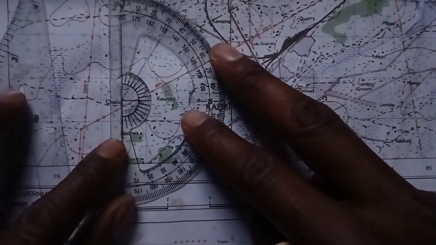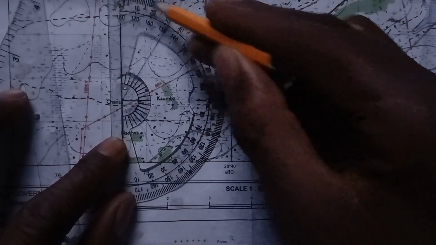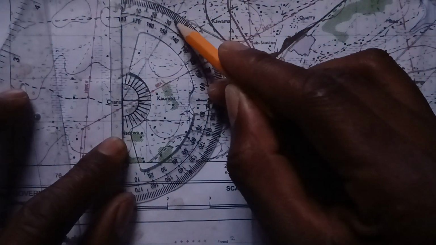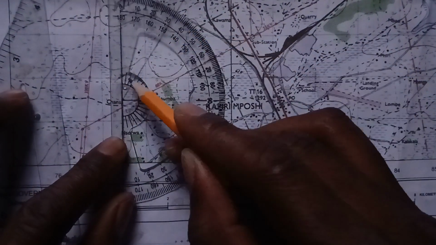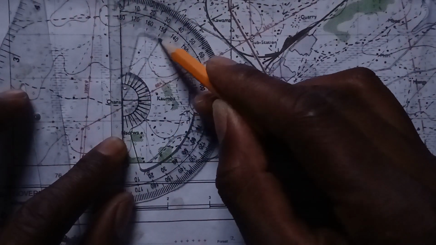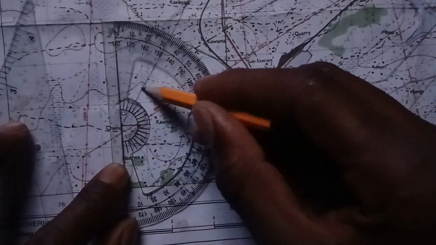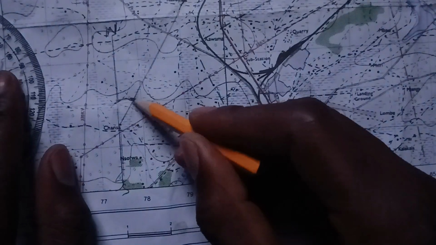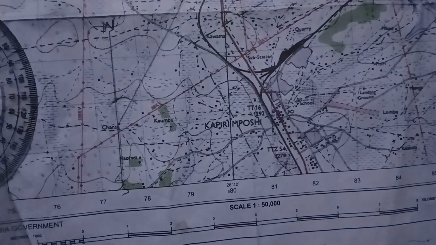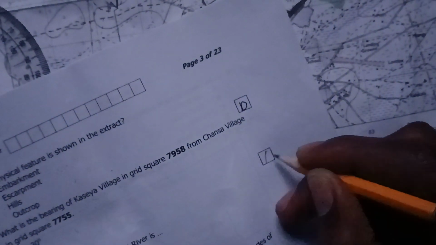The village straight. You start from 0 to this number. It can show that it's on 30. So this angle starting from the north to this angle which is here, the angle is on 30. This angle is on 30. Here to here is on 30 degrees. So the answer supposed to be here, A. So that's the answer.